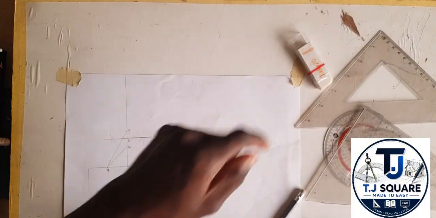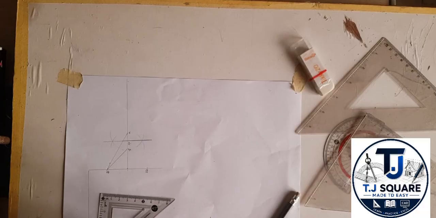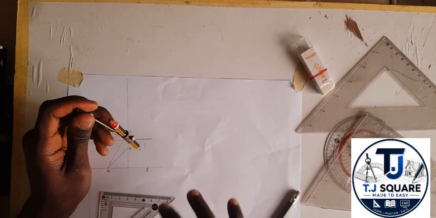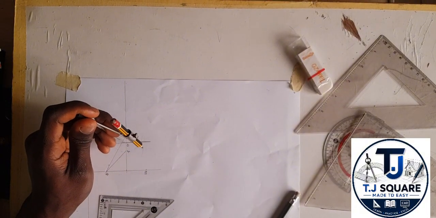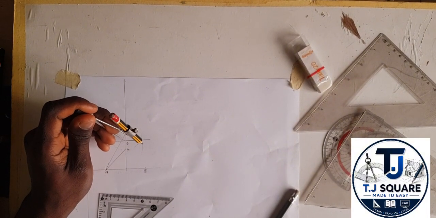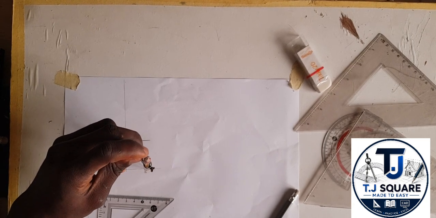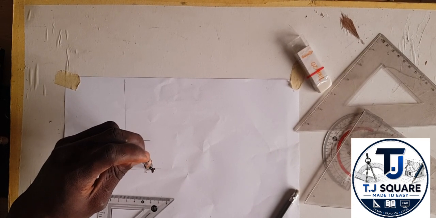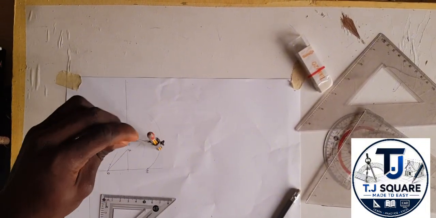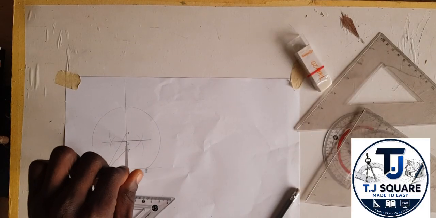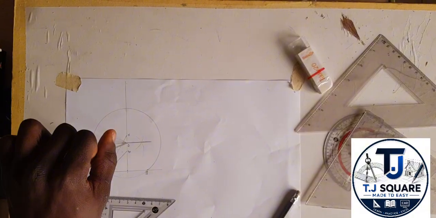So using from our 5 to A or from our 5 to B, draw a circle. It should be the same thing. So draw your circle.